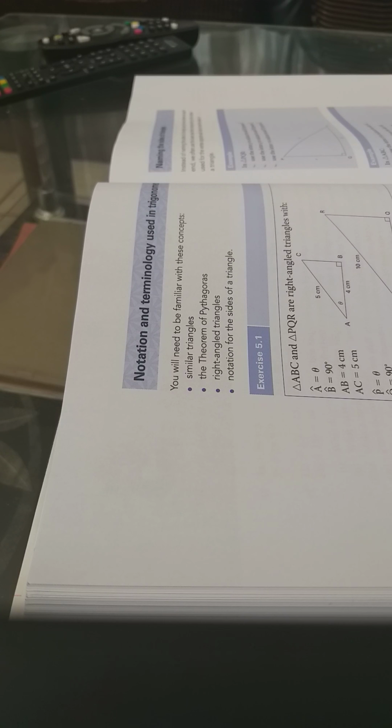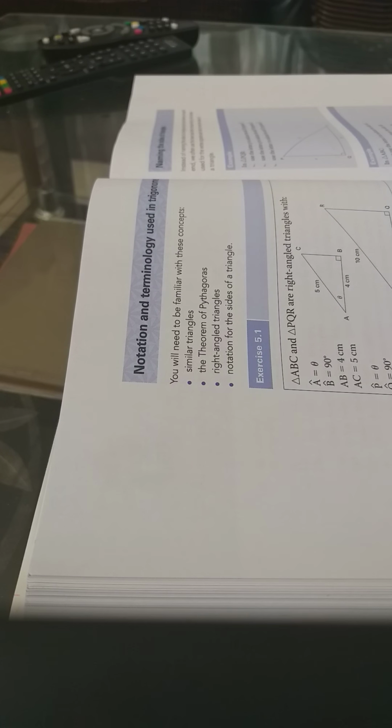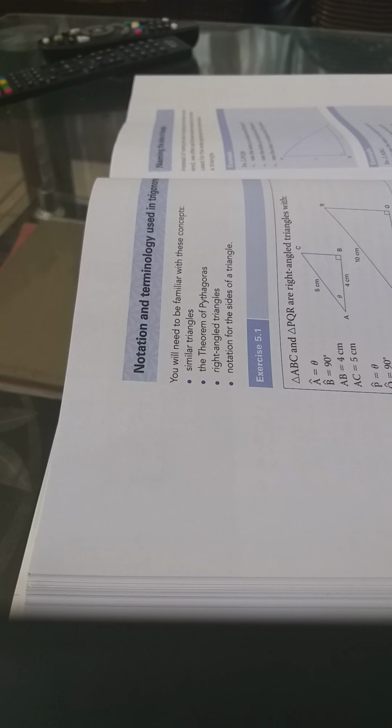The second one corresponds to the second one in the second triangle, and then the third one, remember I told you you don't need to worry about it, because once the two are equal, then the third one automatically becomes equal. So once you can prove two pairs, then the third pair is automatic.